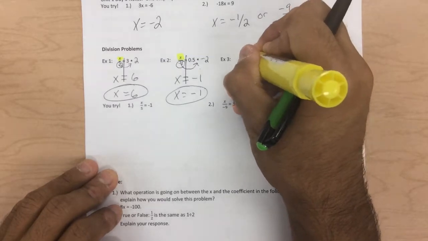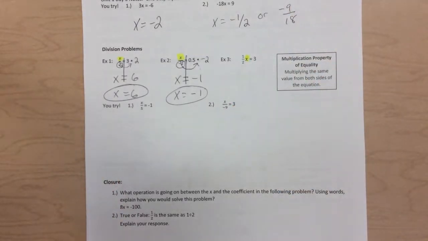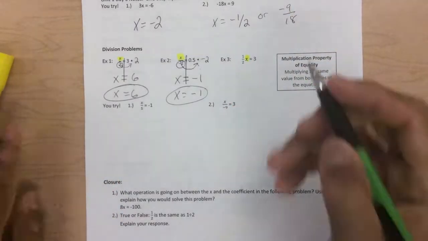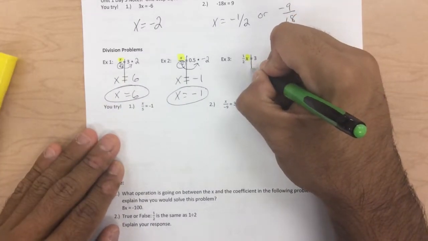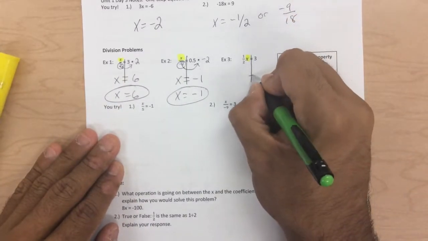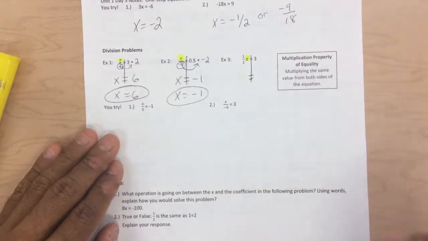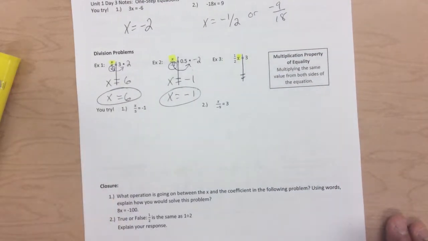Let's highlight our x. Bring down your vertical line with your equal sign. Now, you might wonder, Mr. Gomez, how would I solve this? Would I get rid of the 2? Would I do the fraction? What would I do? Well, in this situation, there are actually many ways that you could solve this problem.